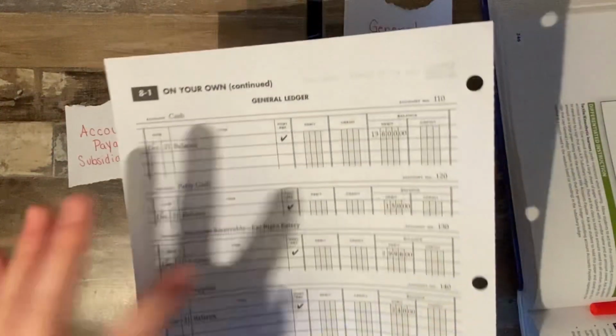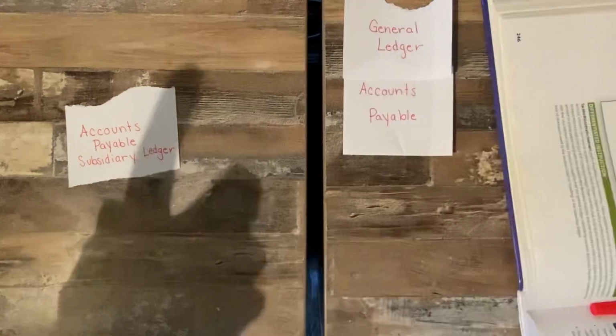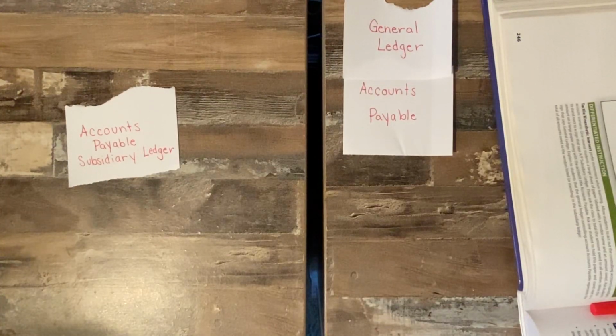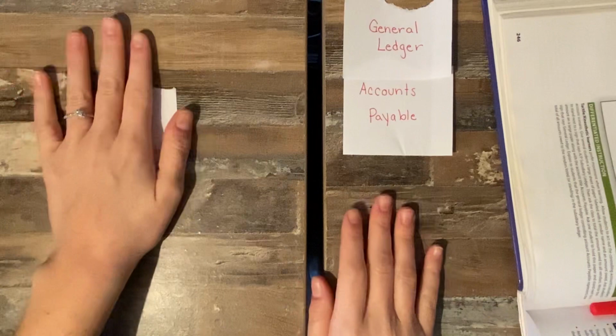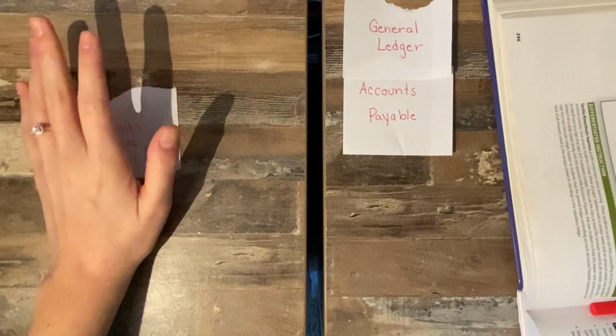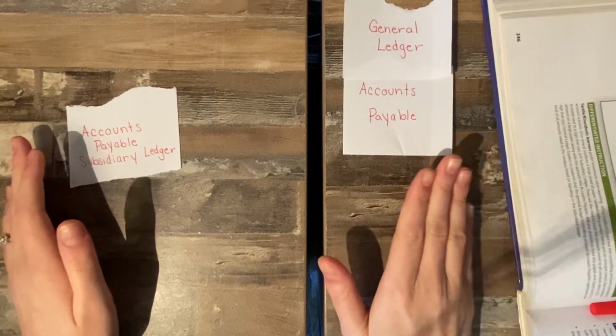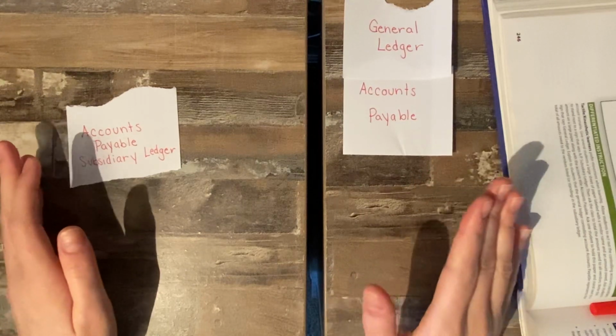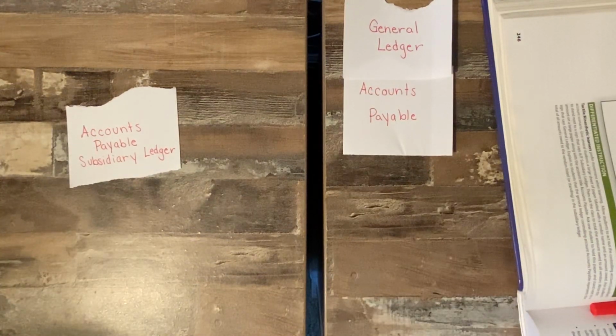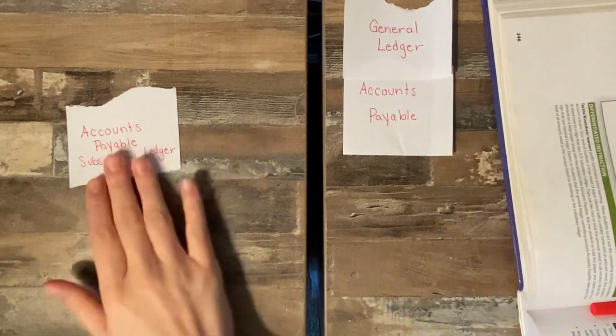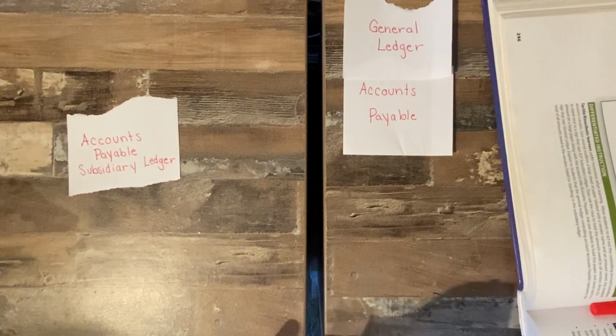As this company from 8-1, we might not have a lot of accounts payable. So we don't really need a subsidiary ledger to break out all those accounts payable accounts. We just need one, or two or three, because we don't have a ton. We're not borrowing a ton of stuff from people, so we keep track of it, but we don't need a subsidiary ledger to break it down even further.